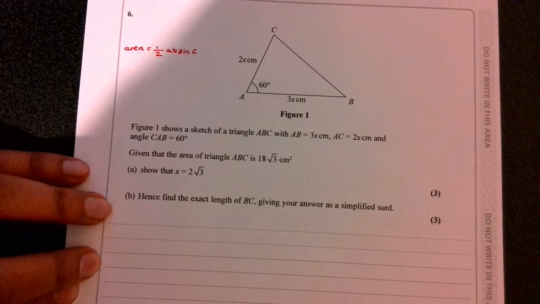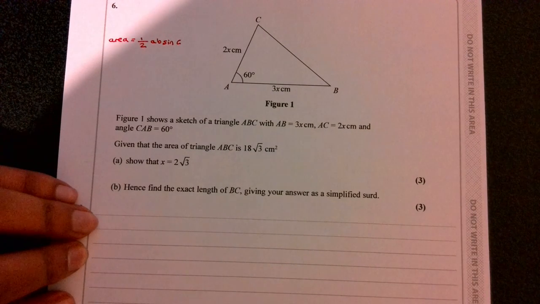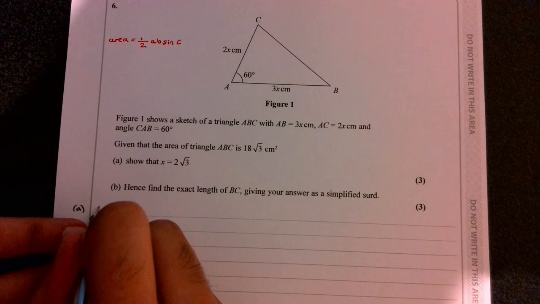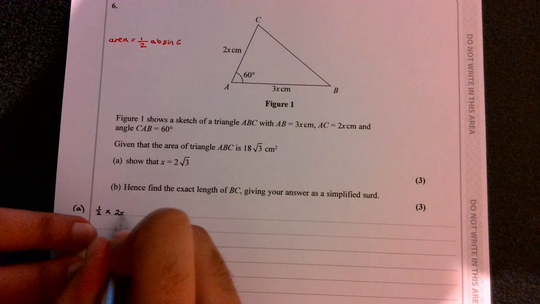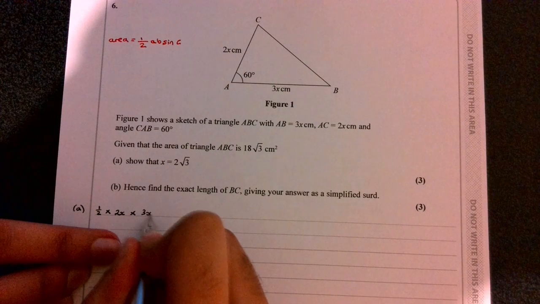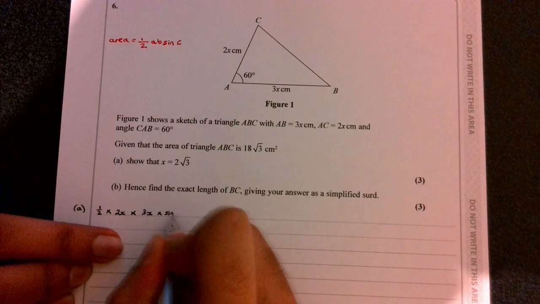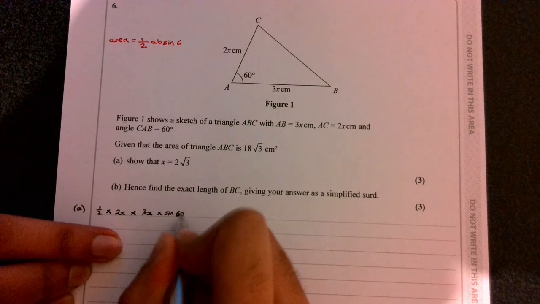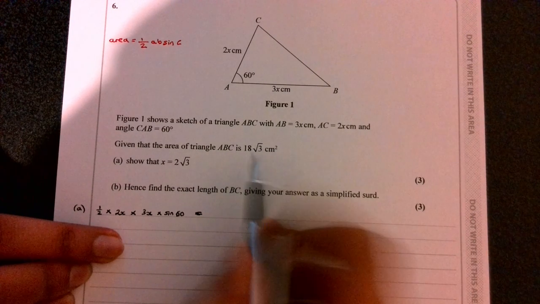So with that being said, what we have over here then is a half times 2x times 3x multiplied by sine 60, and we know that the area over here is equal to 18 root 3.